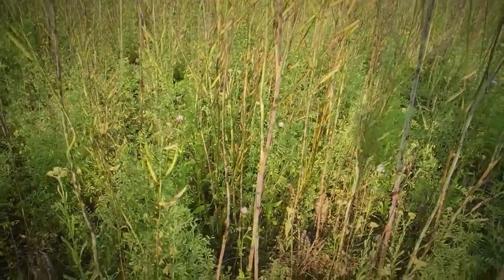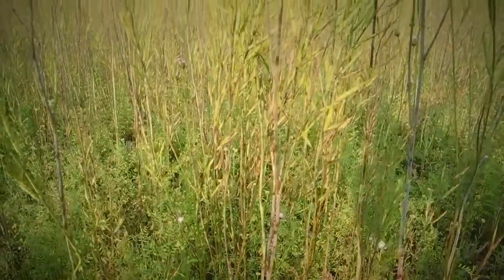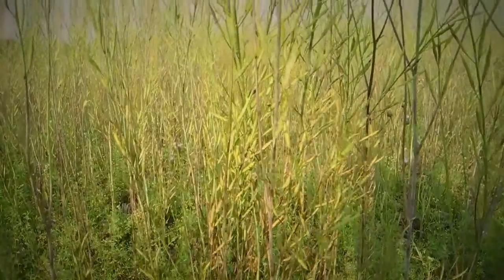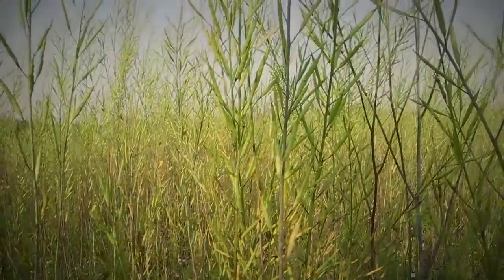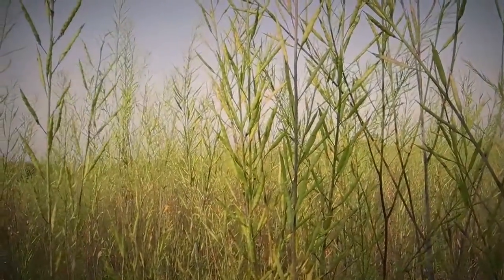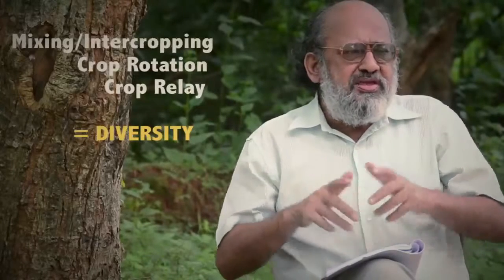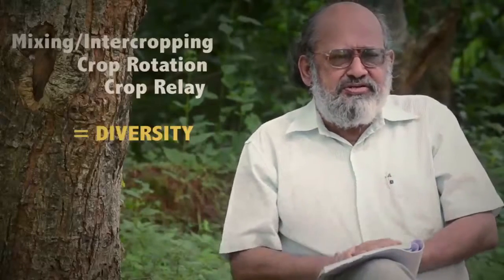But when one crop is almost 80% finished, that is the time we introduce the second crop so that it can continue and sometimes use the support of the previous crop to grow. So these three principles of mixed intercropping, crop rotation and crop relay, they lead to crop diversity.